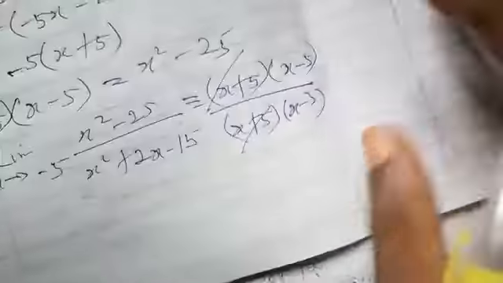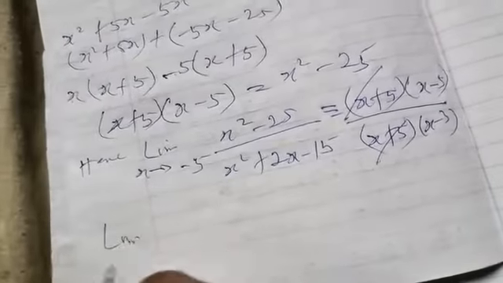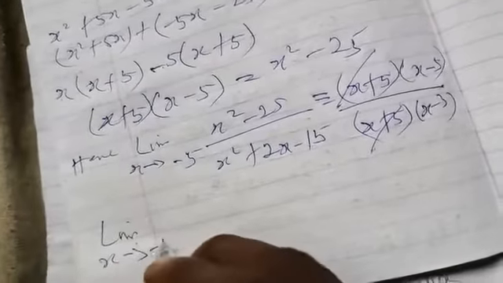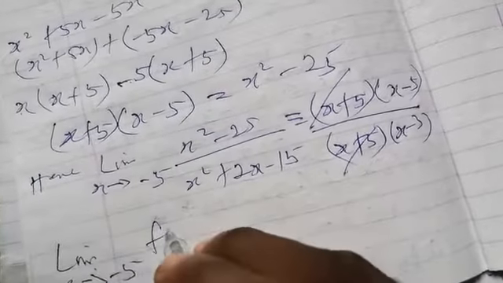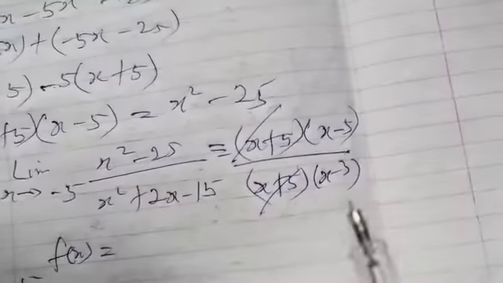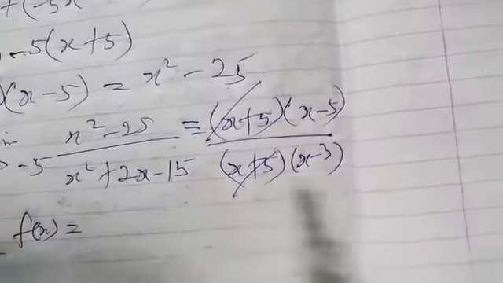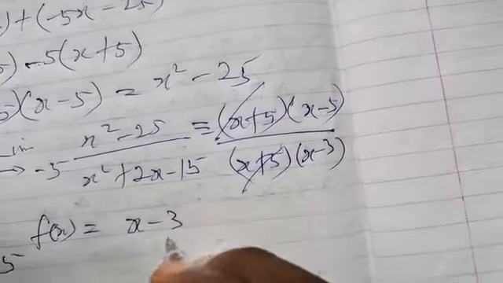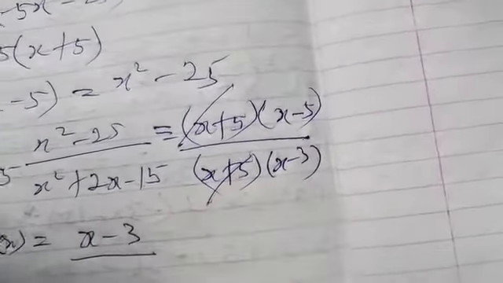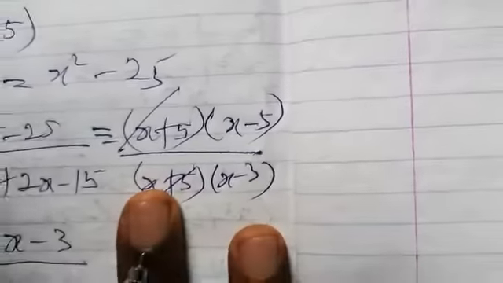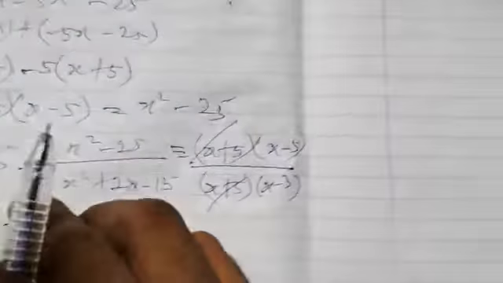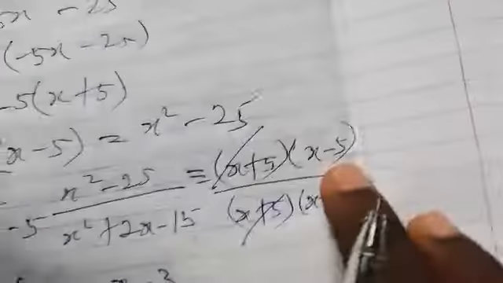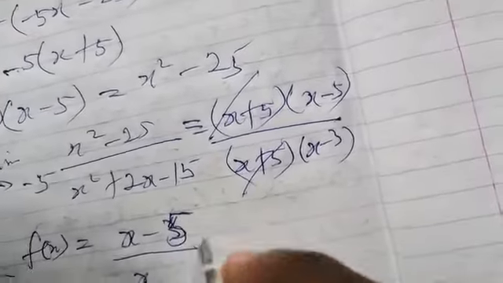So you notice that x plus 5 can cancel x plus 5. So we now have the limit as x tends to minus 5 of the function f of x, x minus 5 divided by x minus 3.